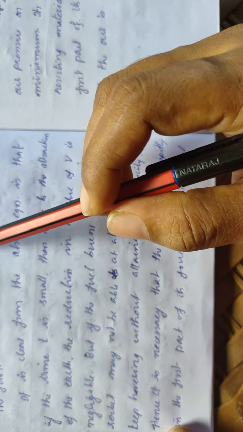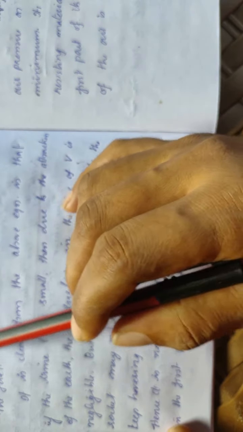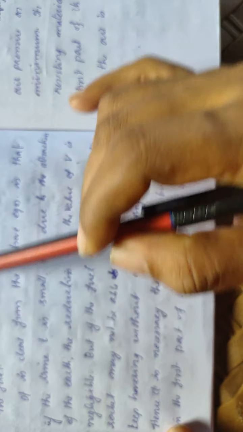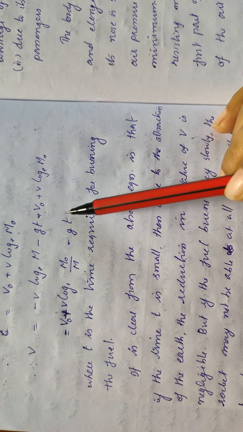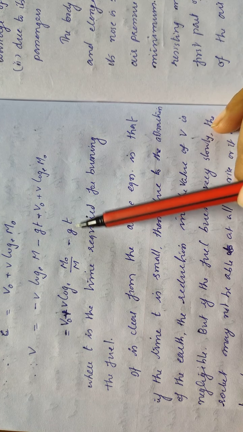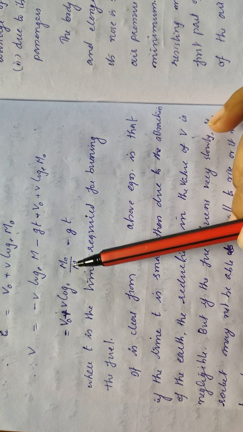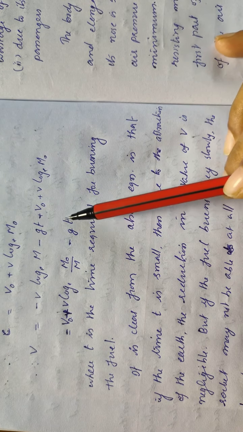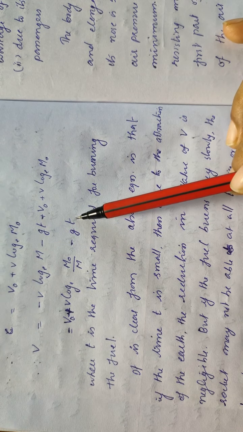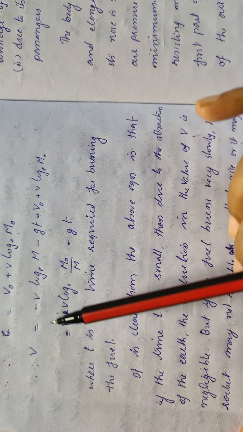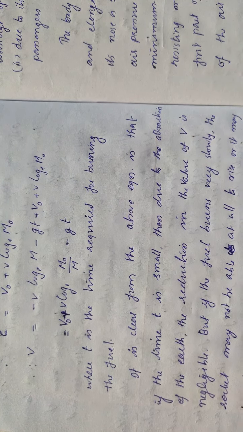T small means the term gt is small, so it is reduced from the combination of these two terms. So if t is very small, it does not affect much the final velocity.